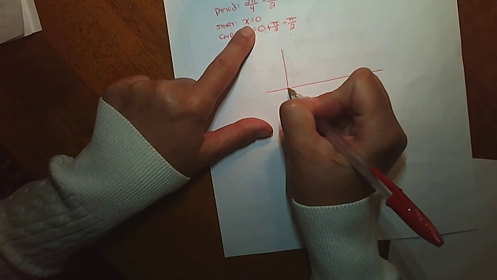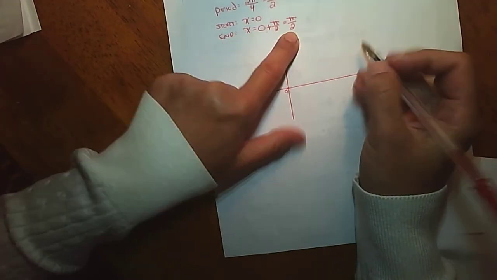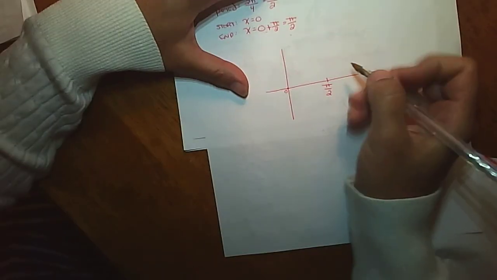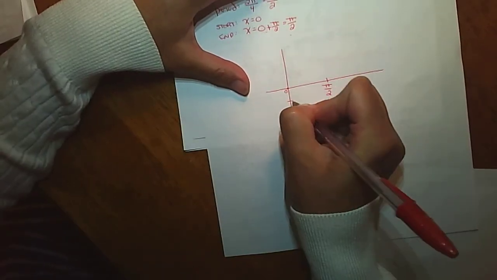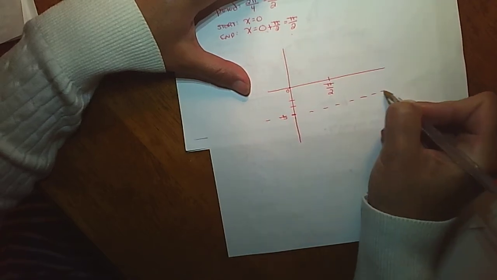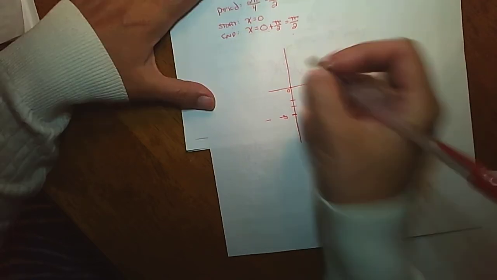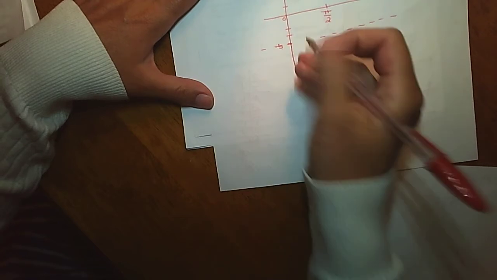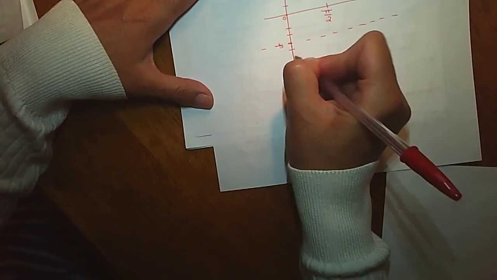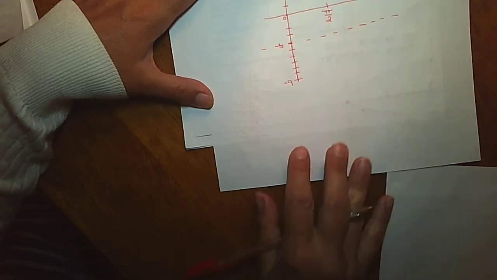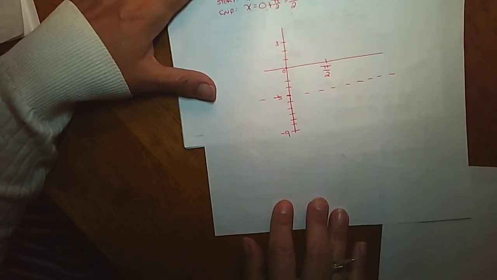Okay, so starting at 0, and I'm going to be ending by pi. Then I know my midline is down at -3. 1, 2, 3. There's my midline. My max is going to be up at +3, and my minimum is at -9. So 4, 5, 6, 7, 8, 9. -9. All right, so let's take a look at this now.